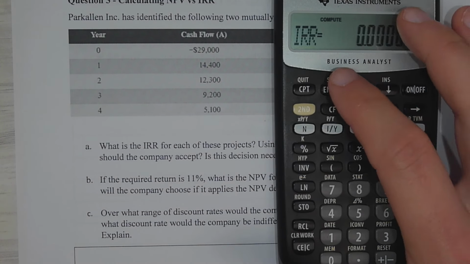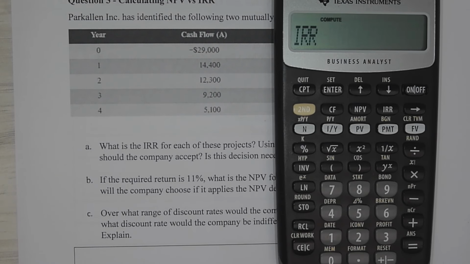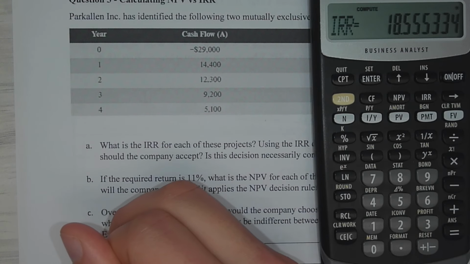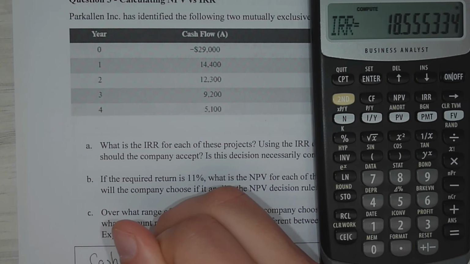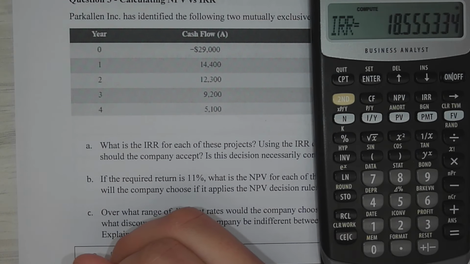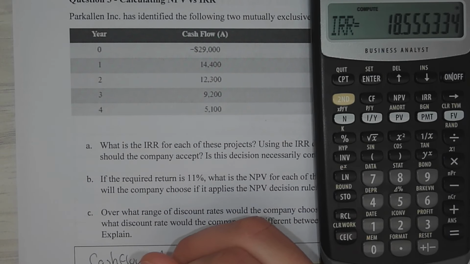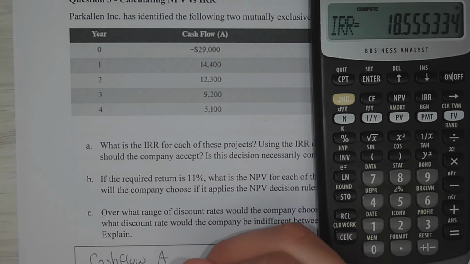And IRR, can compute it. We get 18.55%. So for cash flow A, the IRR is equal to 18.56%.